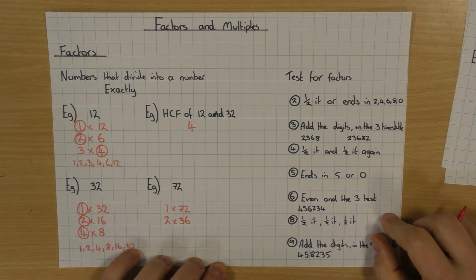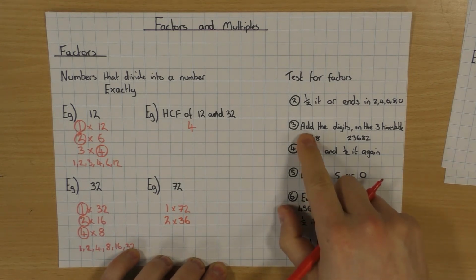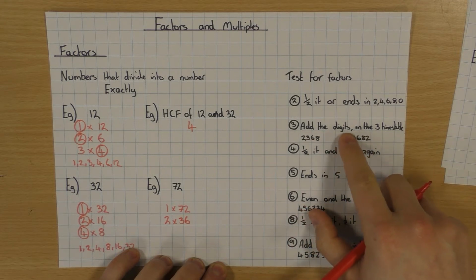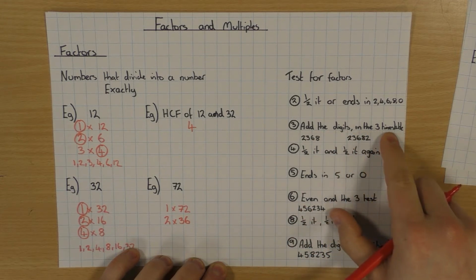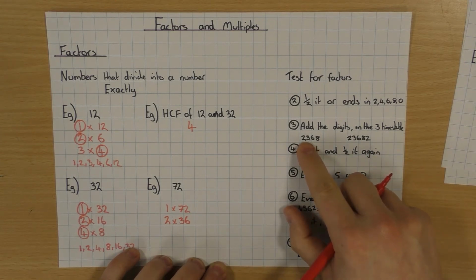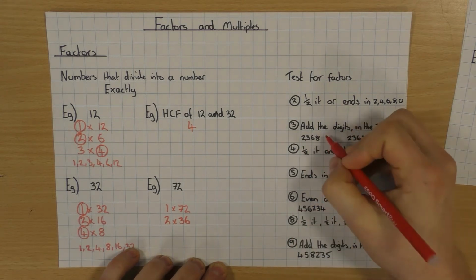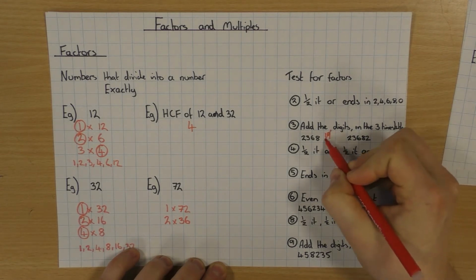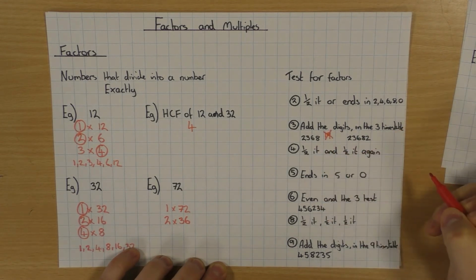Next number to test is 3. Now this is the little check that you can do. If you add the digits, and once you've added them, if that number is in the 3 times table, then yes, 3 is a factor. So I've got an example here. 2 add 3 is 5, add 6 is 11, add 8 is 19. 19 is not in the 3 times table, so 3 is not a factor of that number.